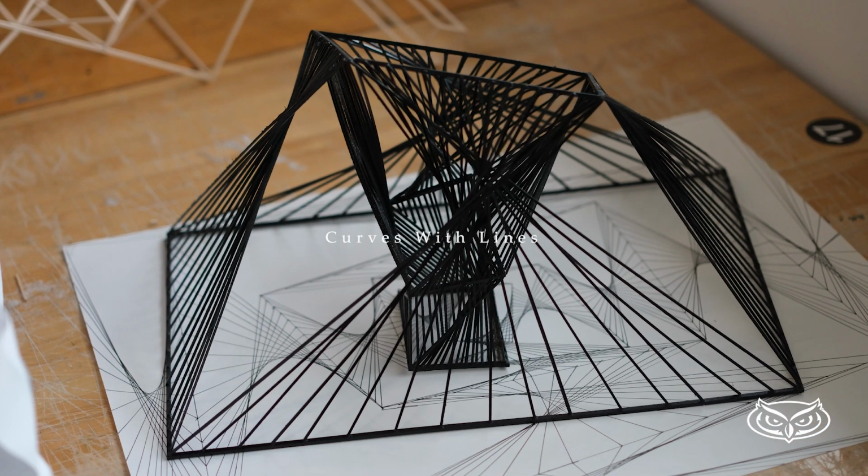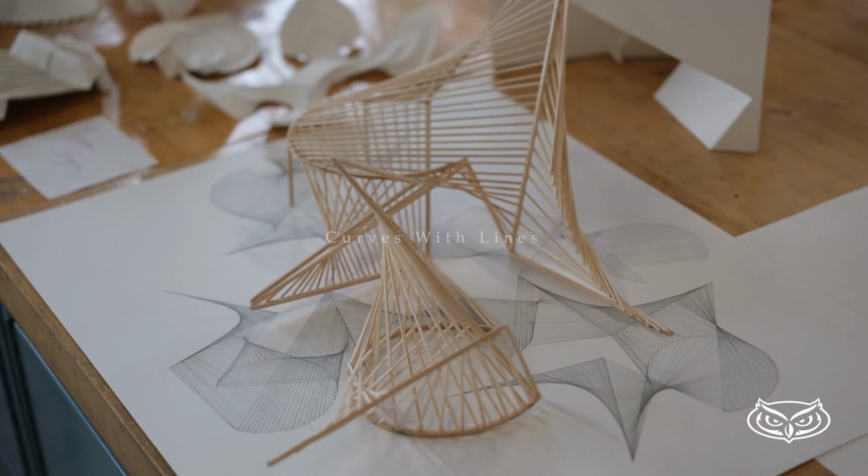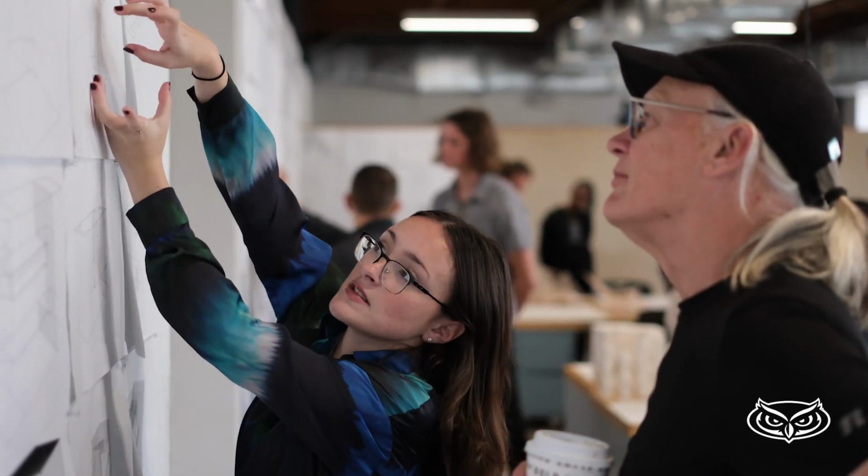In the final exercise titled Curves with Lines, students are introduced to ruled surfaces. Here, through a series of straight lines, students are able to create 3-dimensional surfaces. In many ways, that embraces the pedagogical ethos of Joseph Albers, which is economy of design. How can we do as much as possible with as little as possible?